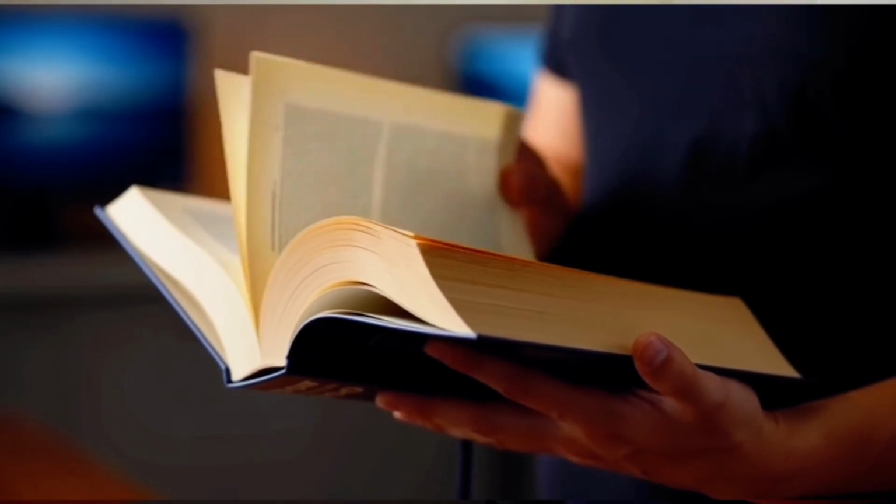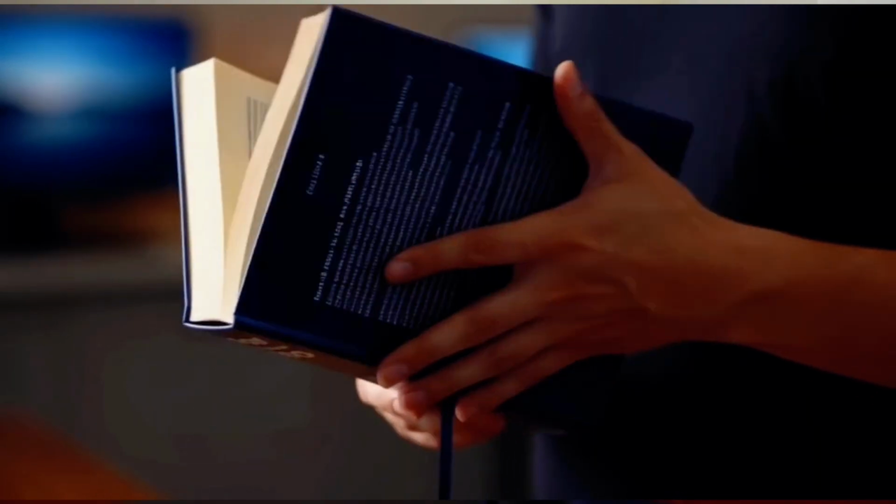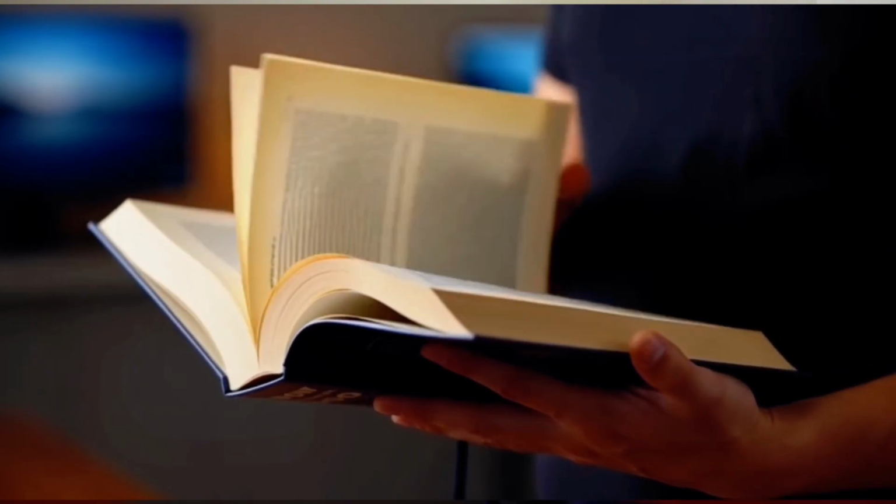I uploaded one, asked it to find every risk mentioned, and it pulled a clean list so fast, it felt too good to be true. That is the kind of power just sitting there for free. And today I'm going to show you how to use it without getting lost.